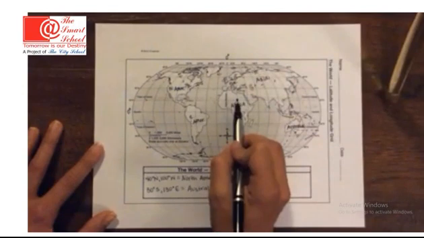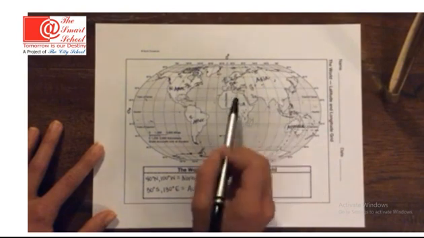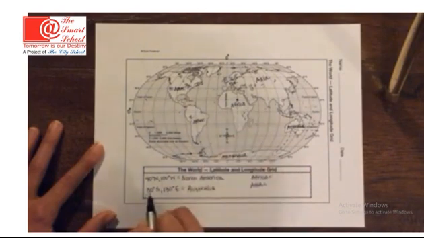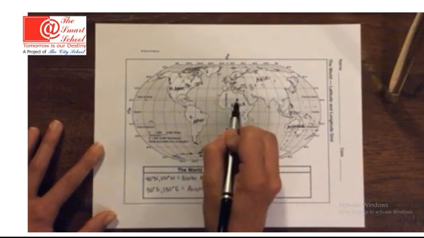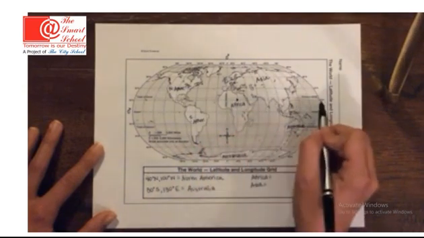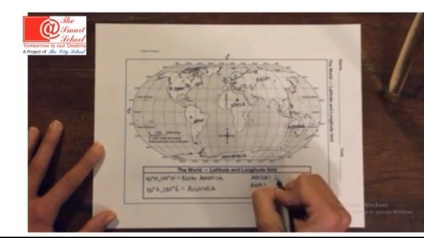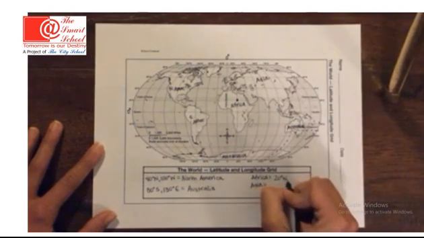So where I've got my dot, where those lines intersect, I just need to follow the lines to see where the measurements are on my globe. So I know I need to look for my latitude first, because again, I always write latitude first and then longitude second. So if I follow this line over, I can see that it's marked 20 degrees north. So I'm going to mark 20 degrees north for my latitude.